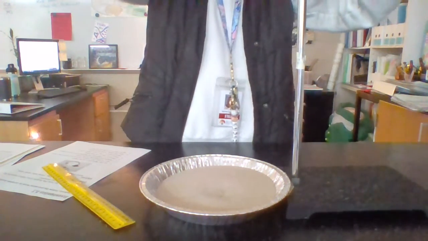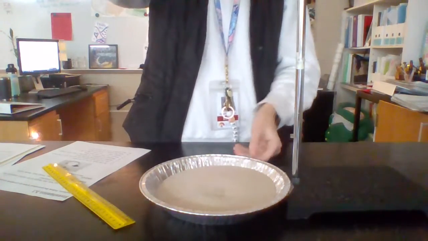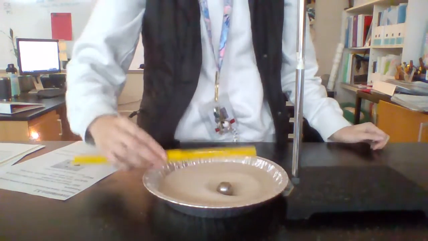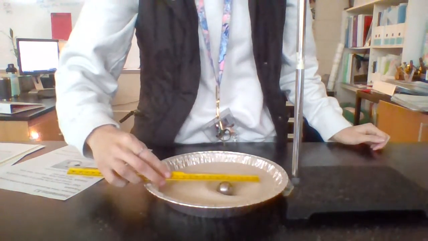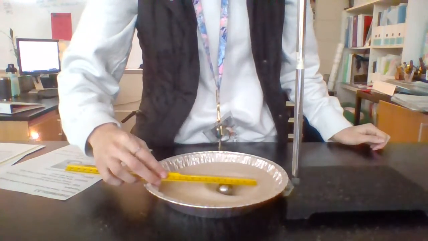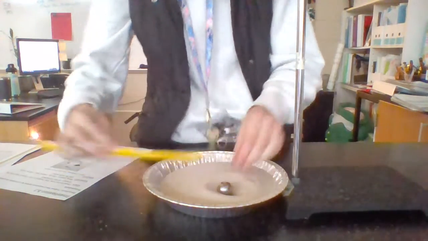And last but not least, we'll do our trials for 50. Here we go, trial 1. Getting sand everywhere. All right, that was about, it's kind of hard on an angle here, about 8.5.